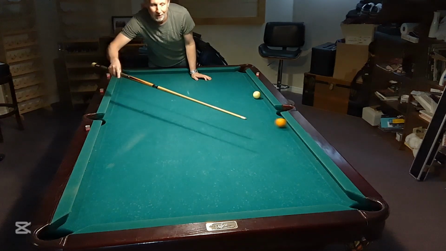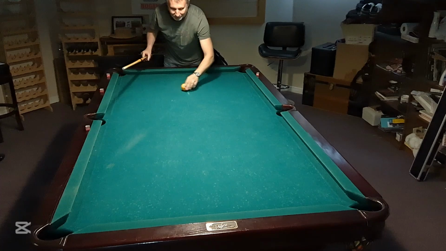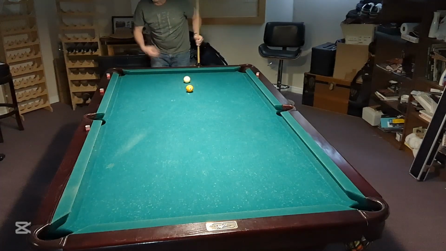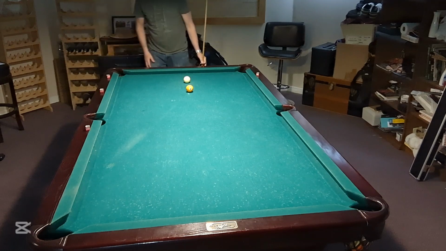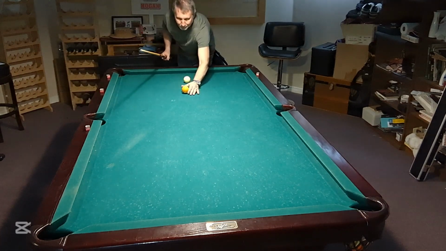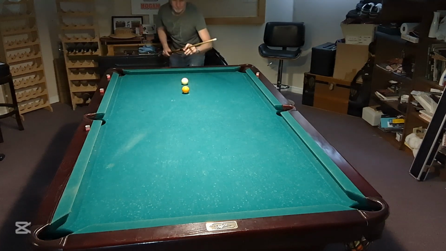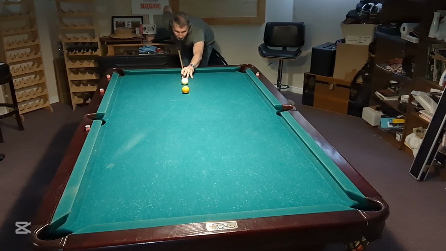I hit it a little too hard. That's the other thing I wanted to talk about. Speed affects how much it throws when you apply spin. So if you really want to get maximum throw, you need good spin, but you also need slower speed.